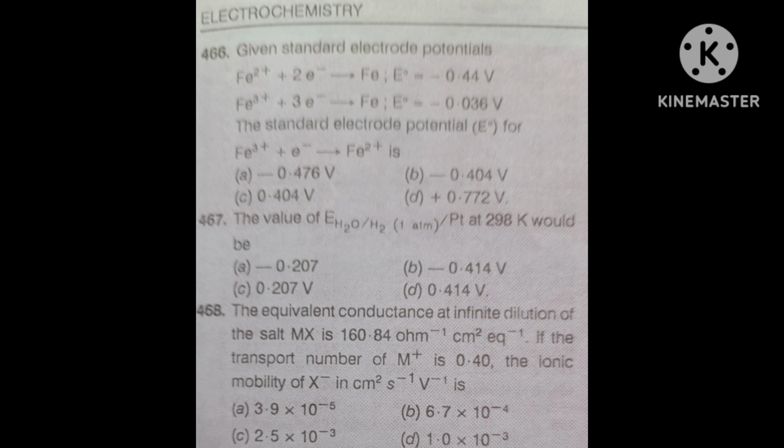Then this minus 7 into 0.0591, you will get minus 0.414 volt. This is the final answer. Hence, the correct option is option B, minus 0.414 volt.